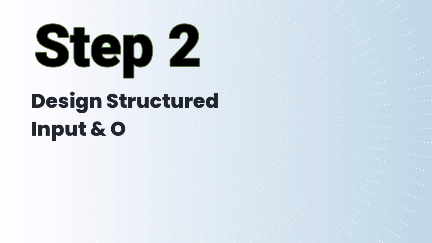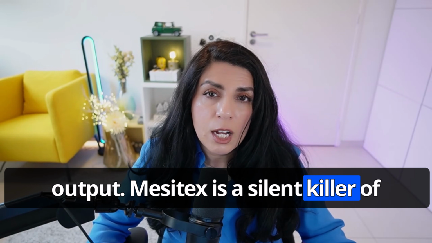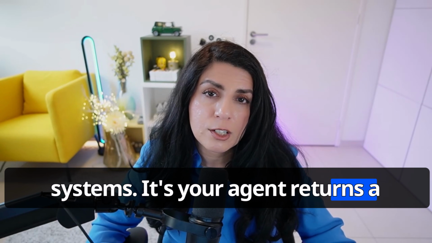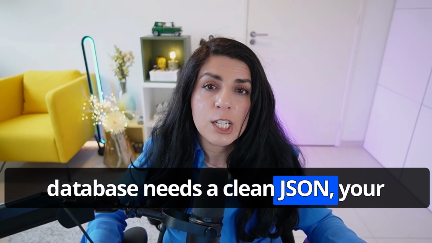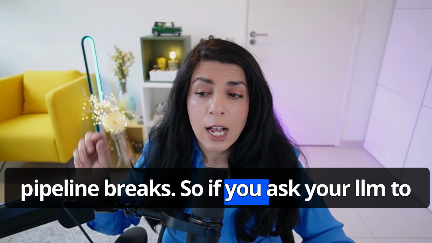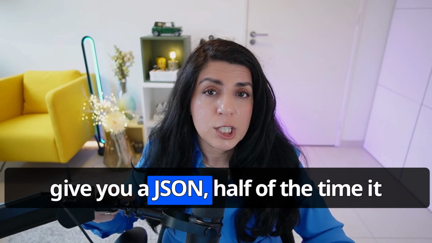So step 2 is design structured input and output. Messy text is a silent killer of systems. If your agent returns a conversational paragraph when your database needs a clean JSON, your pipeline breaks. So if you ask your LLM to give you a JSON, half of the time it wouldn't. Your rescue is PydanticAI. Let me show you that in a traffic flow analyzer.